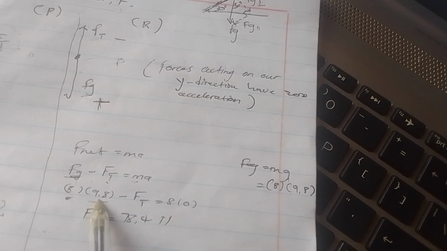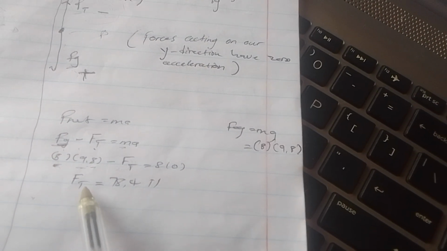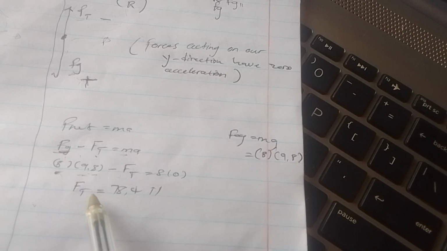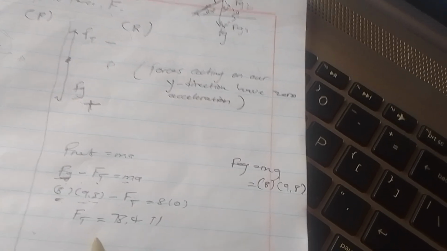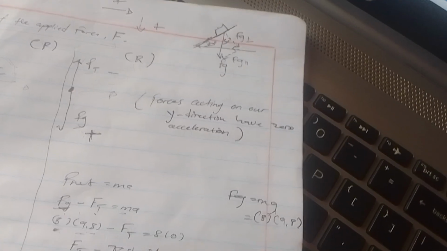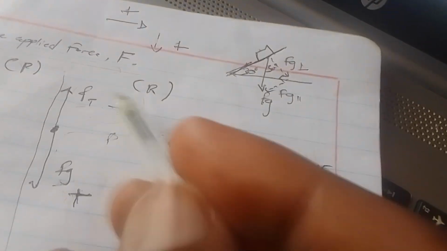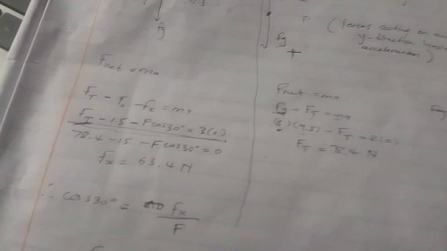So okay, it's 8 multiplied by 9.8 minus FT, which is equal to 8 multiplied by 0, and any number multiplied by 0 is 0. So then our FT, I don't know if the value is correct, I'm tired, but you can still do the calculations on your own. FT is equal to 78.4 newtons. So we have our tension using block R. Don't forget, same tension on both blocks.